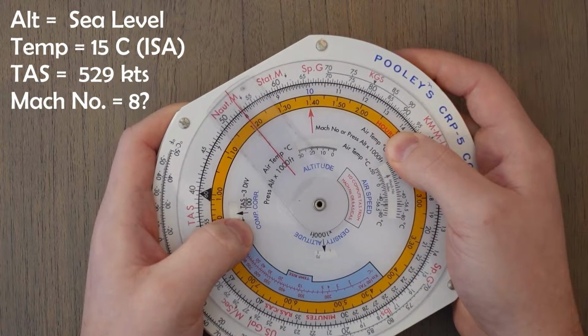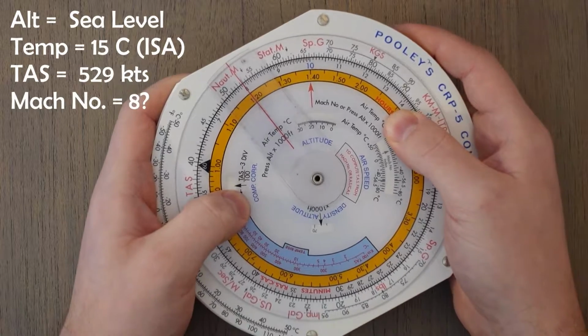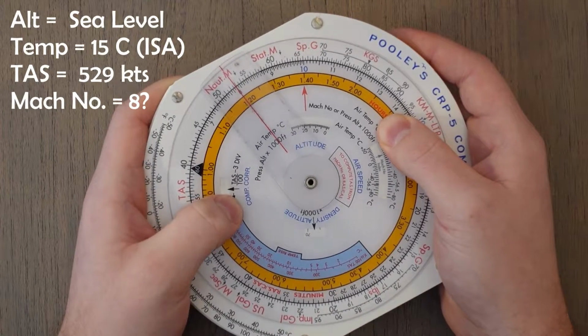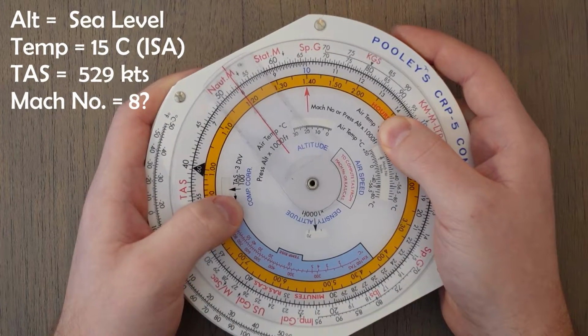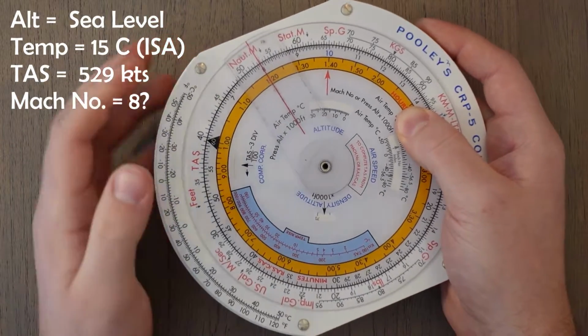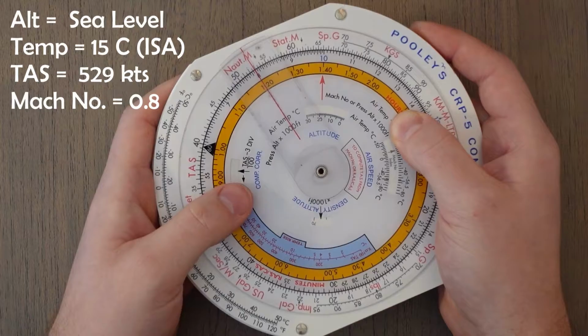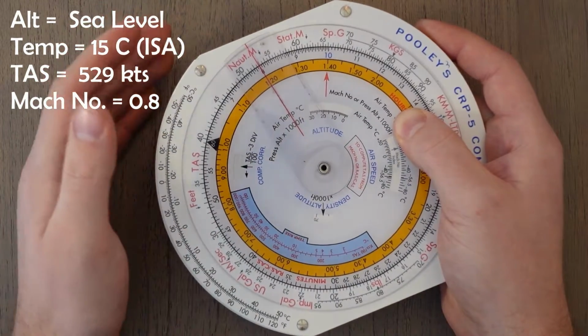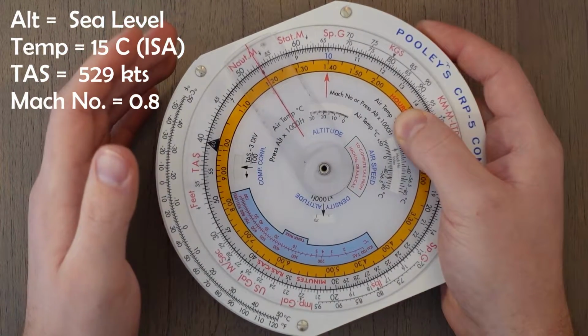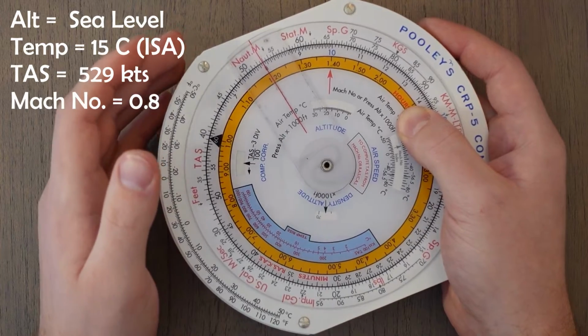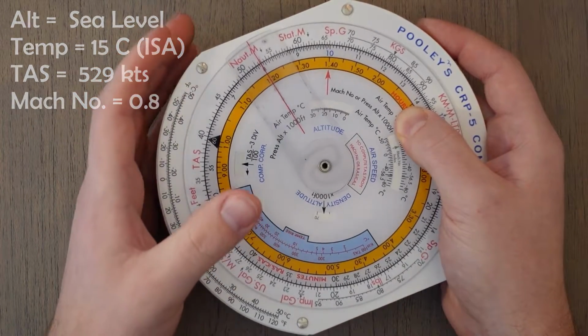We're not flying at 8 times the speed of sound. I don't think very many things are in the world, if anything. So logically, we know that it must be less than 1. It's going to be 0.8. So our Mach number for the day at a true airspeed of 529 knots would be Mach 0.8.